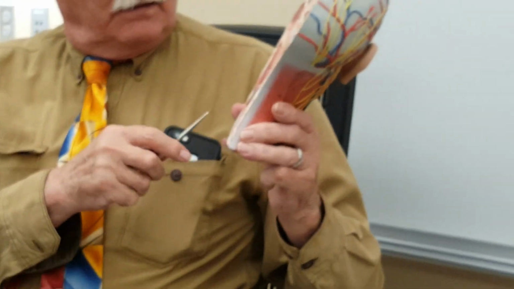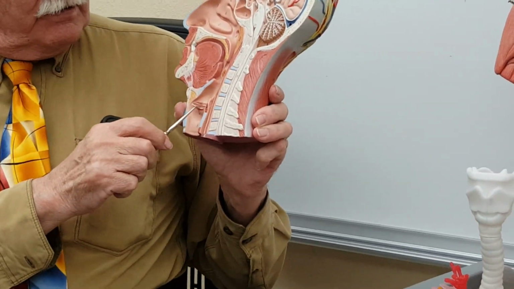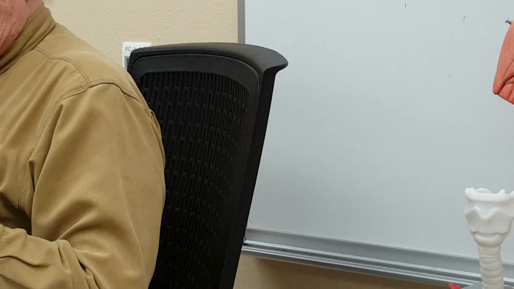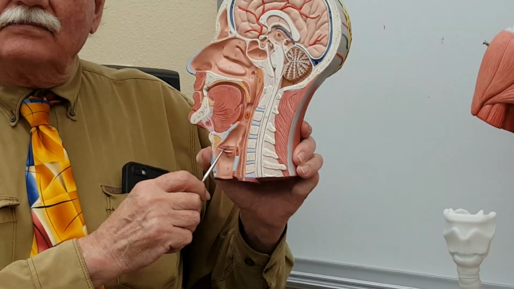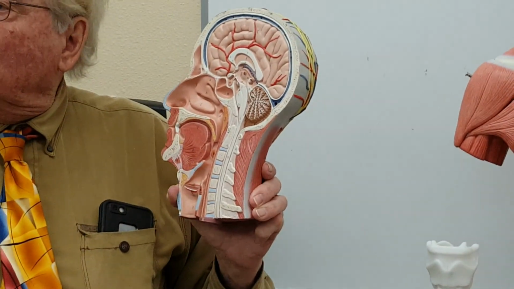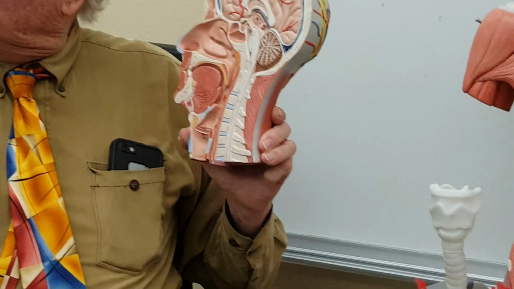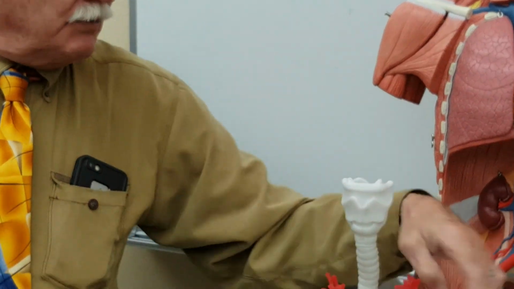Vocal cords. Let me turn it this way a little bit. A better view of the vocal cords, but I've got to show it to everybody. The arytenoid cartilage, better shown on this one.